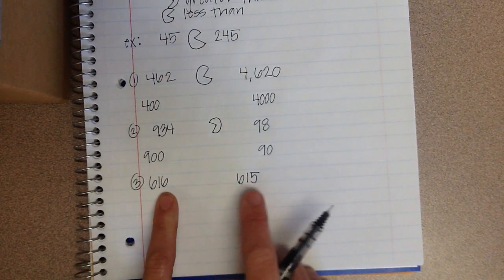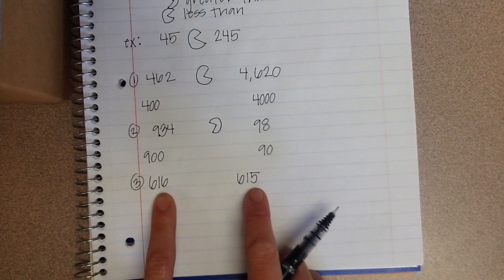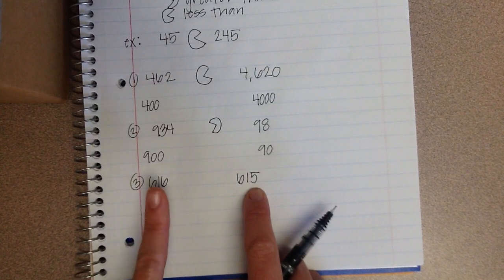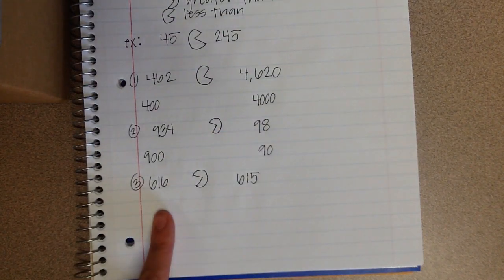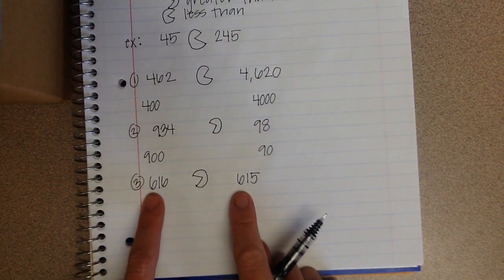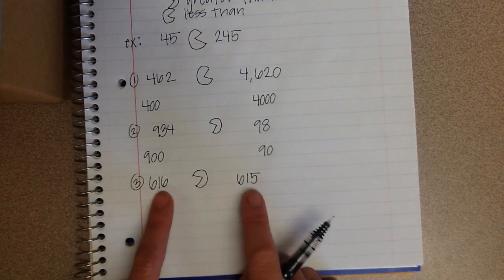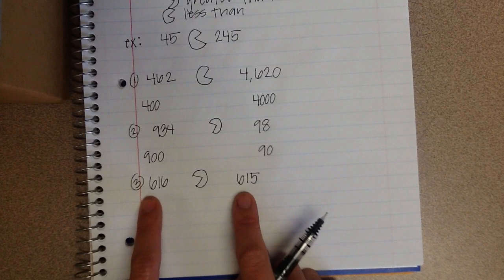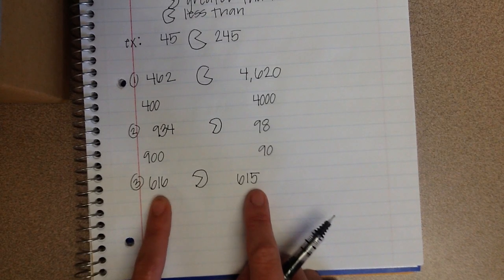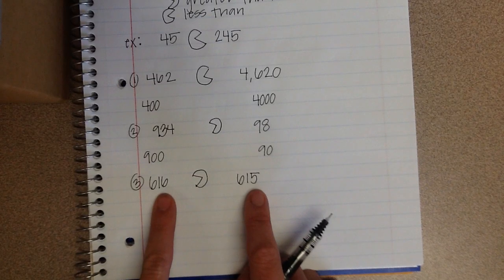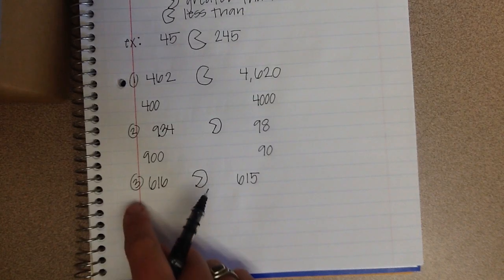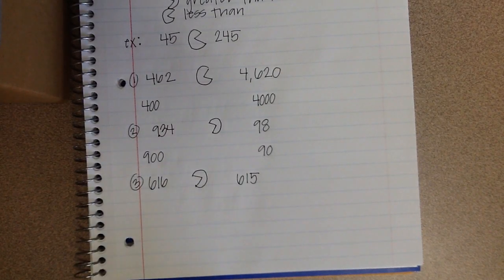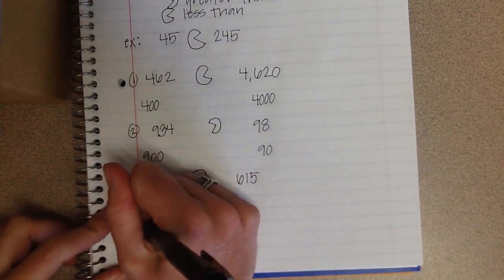Now the last number is 6 and 5. This has a value of 6. This has a value of 5. So what number is greater? This number is bigger by one number. Okay? If we are rounding to the nearest 10, they would be equal because they would both be rounded to 620. Okay? But even though it's just off one digit, this is one number larger than this number. So because of that, this number is greater. Okay? Let's do one last one.